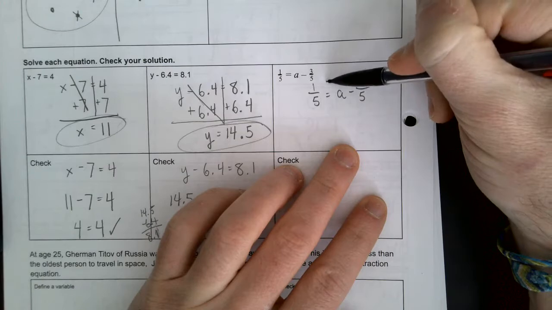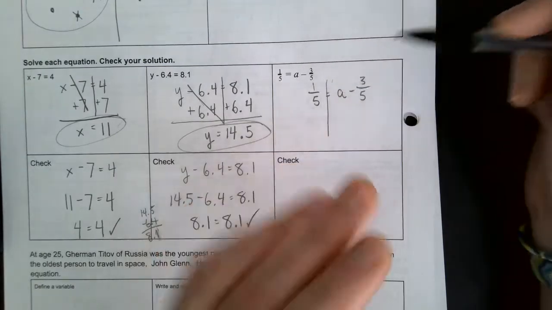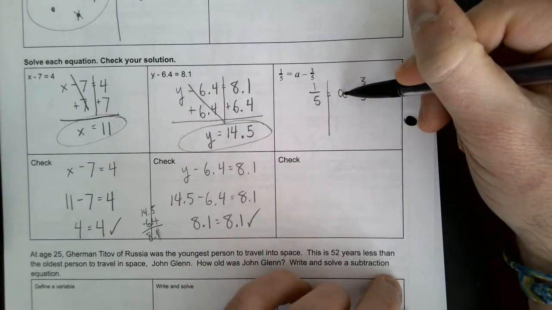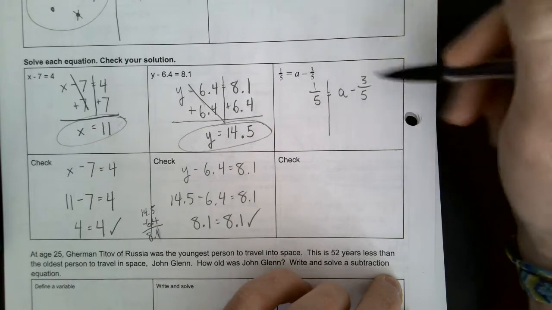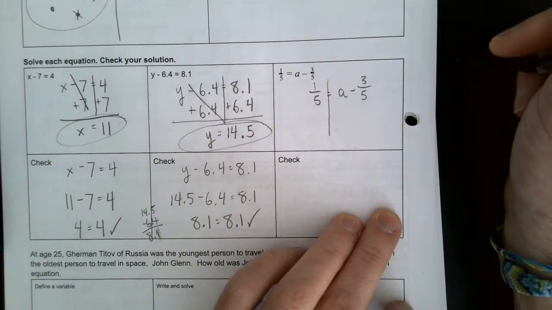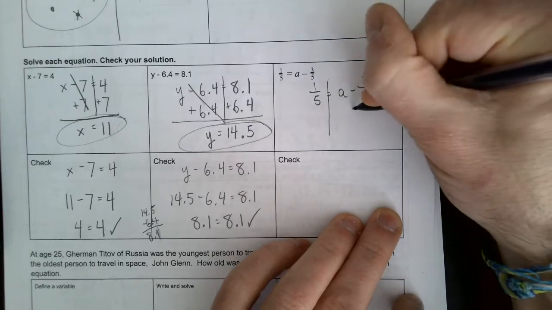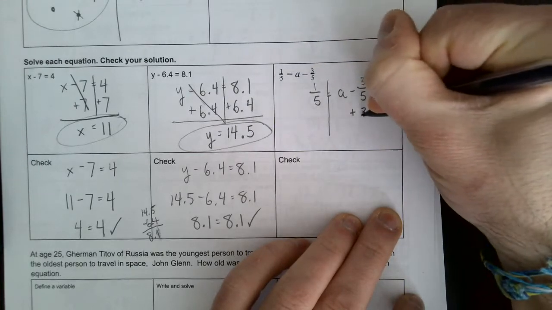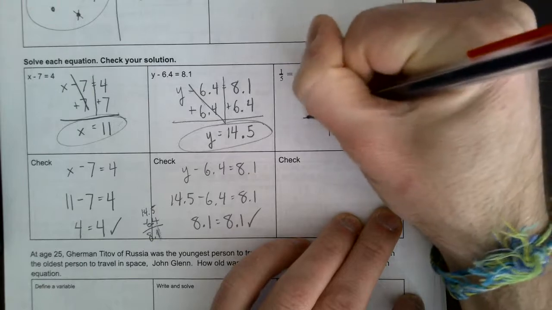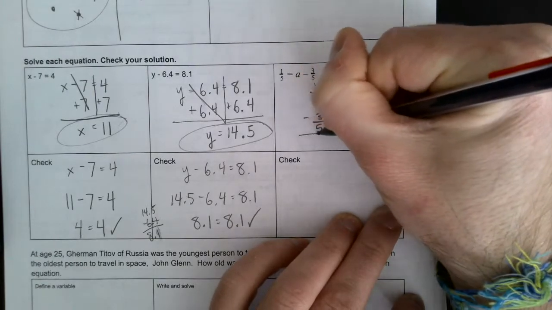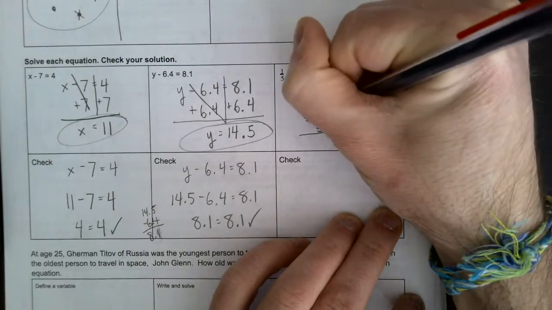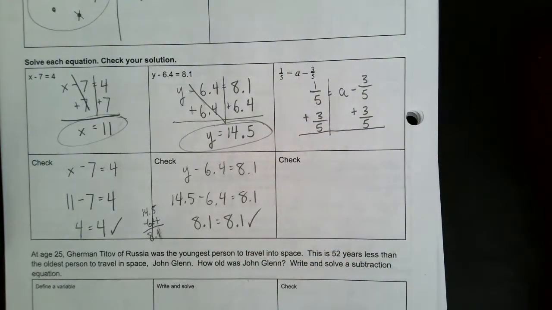Now, same barrier there, and the same goal. I want to get the a by itself. Right now we have a minus 3/5. We're subtracting 3/5. We want to undo that. We want to get rid of the minus 3/5. So we're going to add 3/5 to both sides. Again, this is sort of the same deal as the previous ones, just that these are fractions. We're going to add it to both sides.